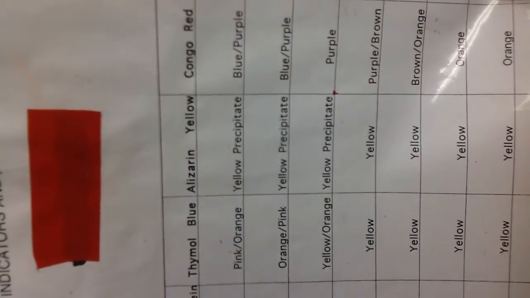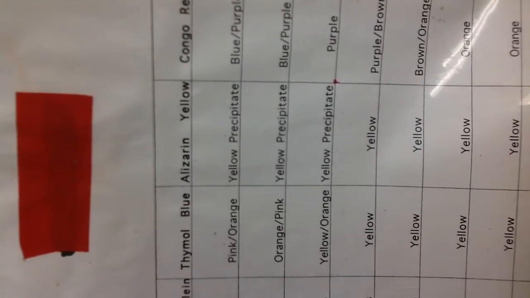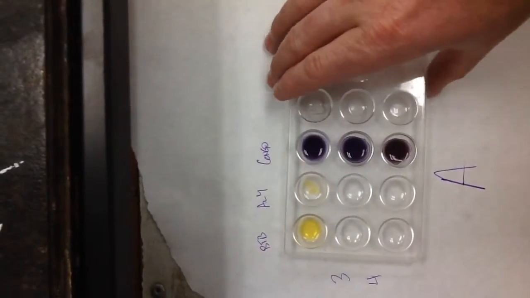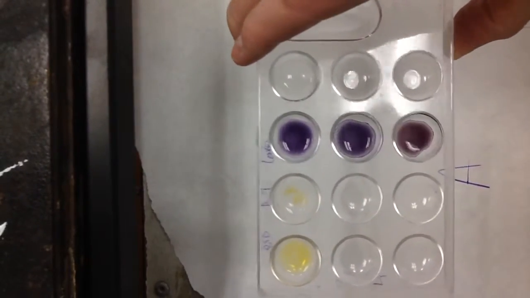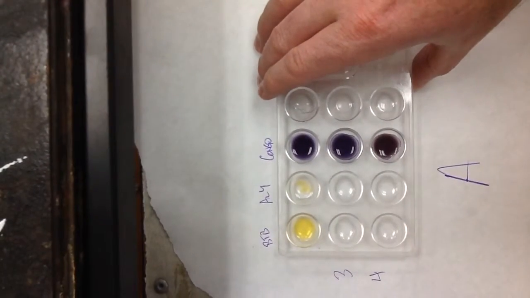So now we want to look at other indicators between 1 and 5, and what I always like to do is alizarin yellow. Alizarin yellow is different between 1 and 5 because between 1 and 3 it'll form a yellow precipitate, or it'll just turn a yellow solution. When we look at our sample here, try to bring this closer, you can see some yellow solid there. So I know right away that it's between 1 and 3.